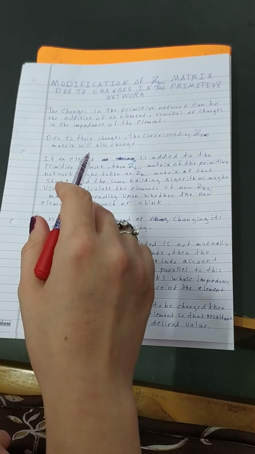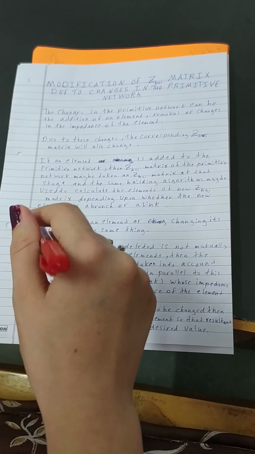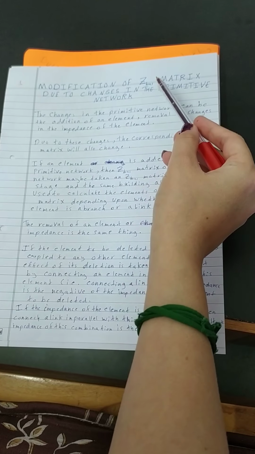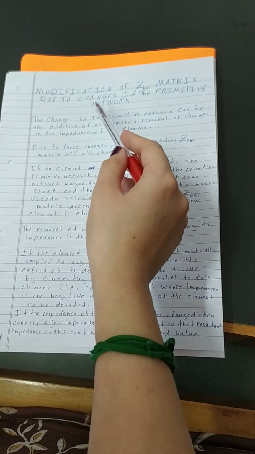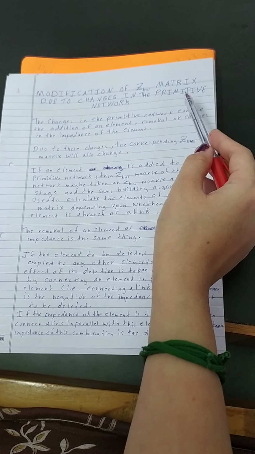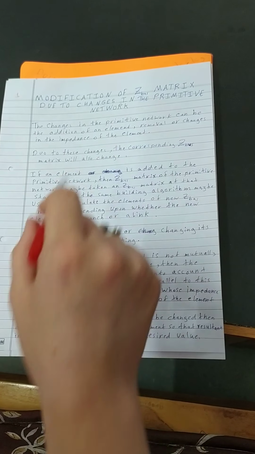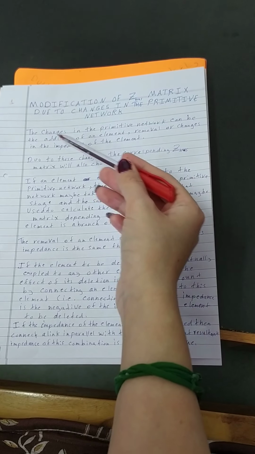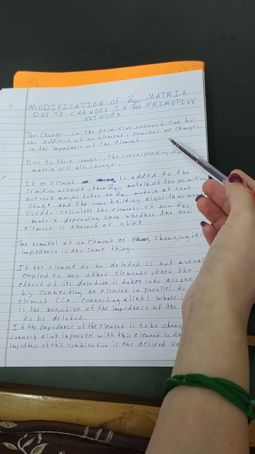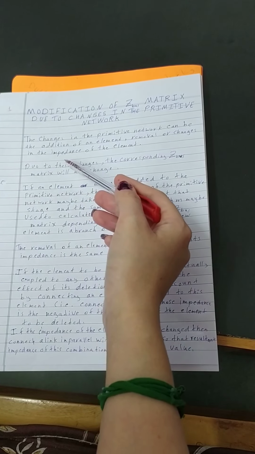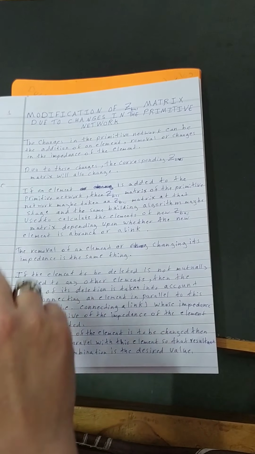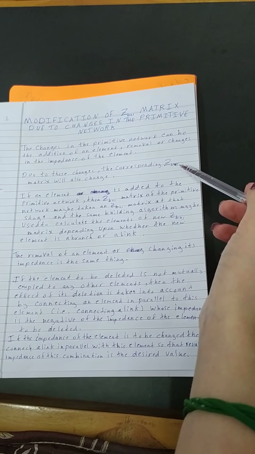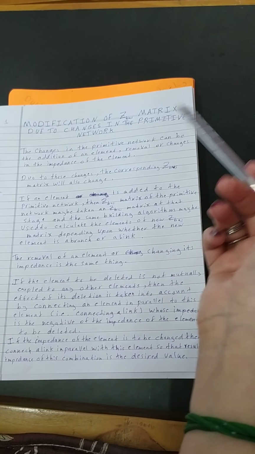Good morning, friends. We talk about this topic, modification of Zbus matrix due to change in the primitive network. The change in the primitive network can be the addition of an element, removal, or change in the impedance of the element. Due to this change, the corresponding Zbus matrix will also change.